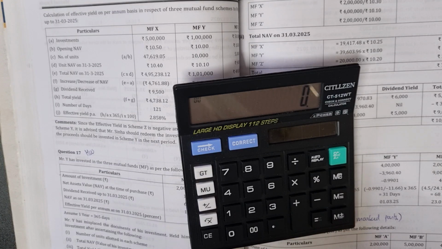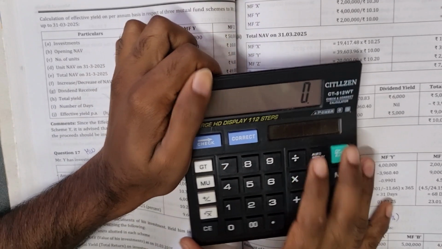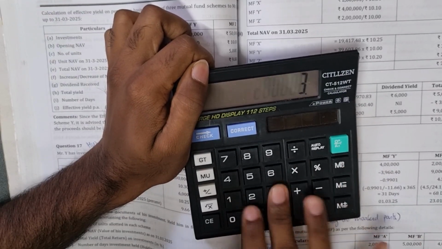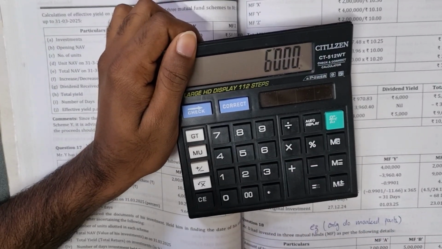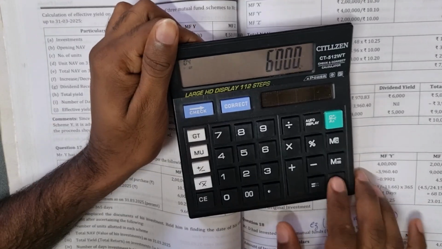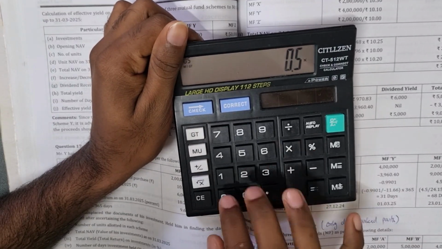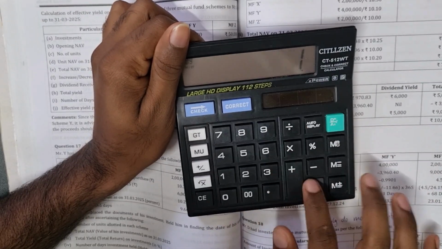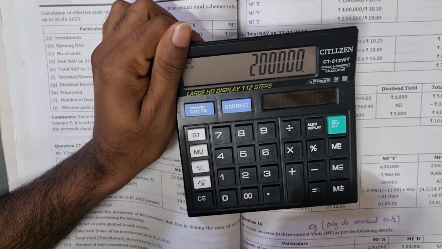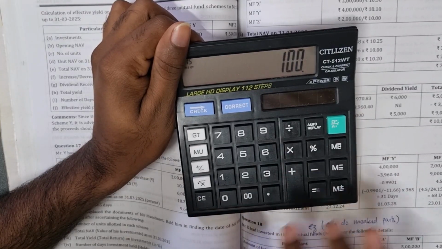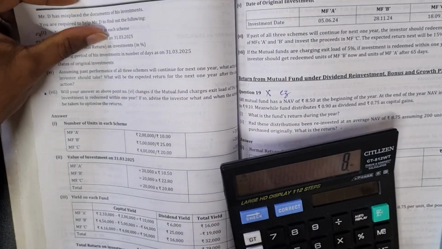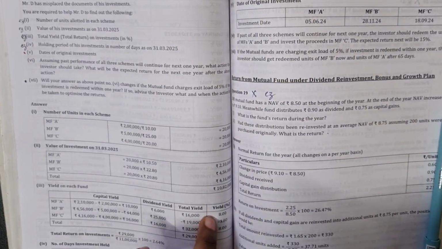First we'll find the holding period return. So how much will it be? It is 3%, right? So 20,000 into 10 into 3%, 6,000 I got, and the difference in value, that is 0.5 into 20,000, plus, divide. My holding period return is 8%. So I'm getting it as 8%.